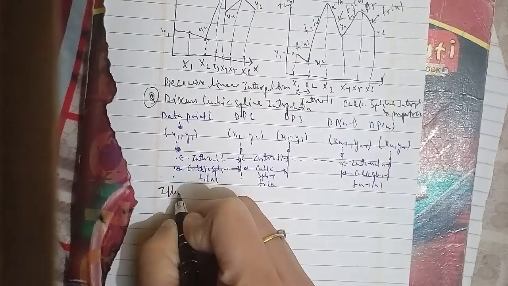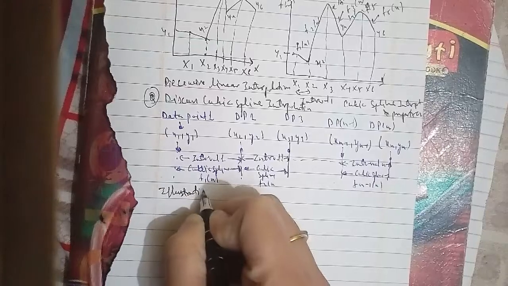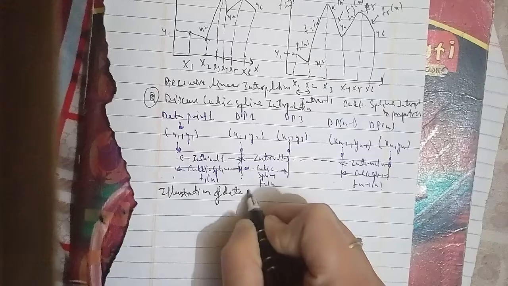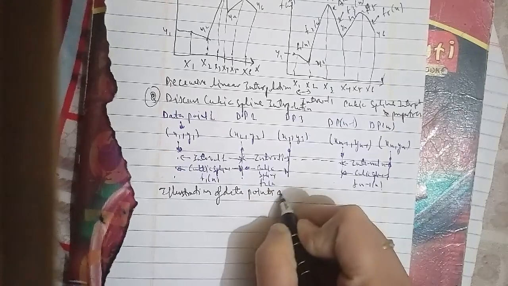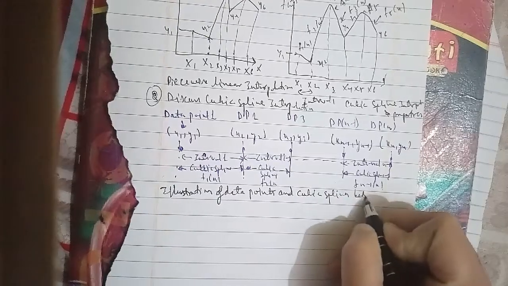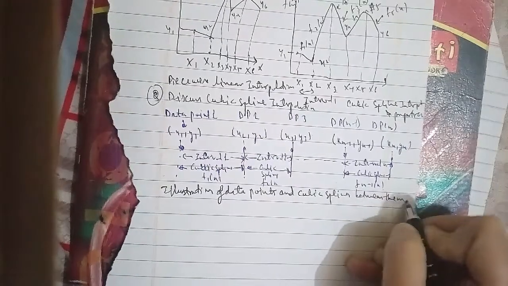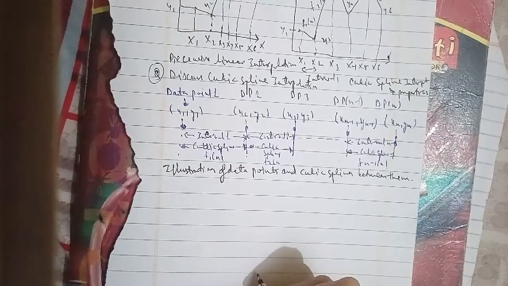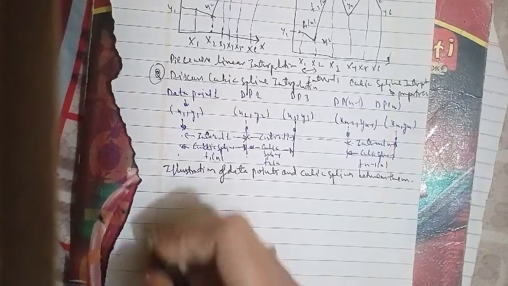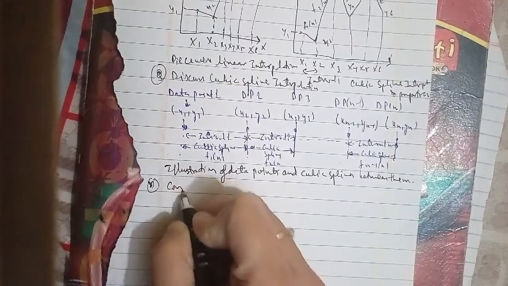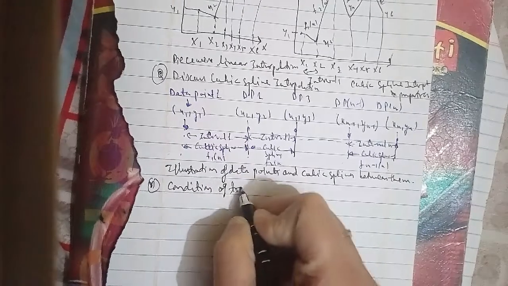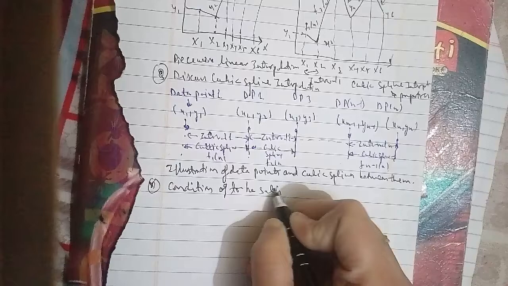We'll discuss the conditions to be satisfied by the cubic splines one by one. The cubic spline polynomial fi(x) is chosen such that on each interior node, that is x2, x3 till xn-1, the following condition should be satisfied.